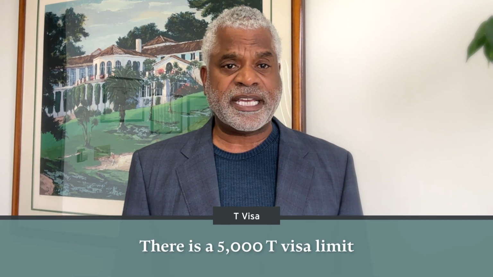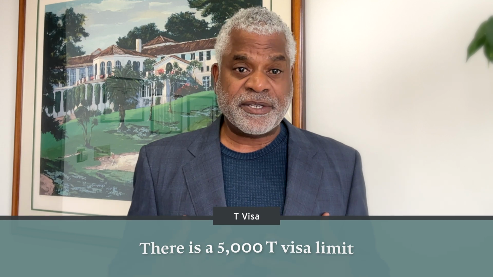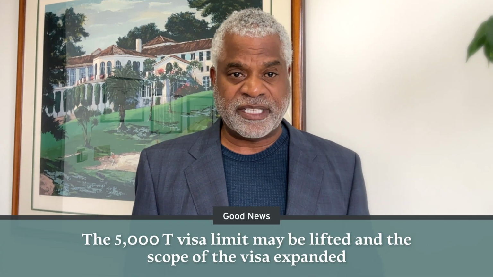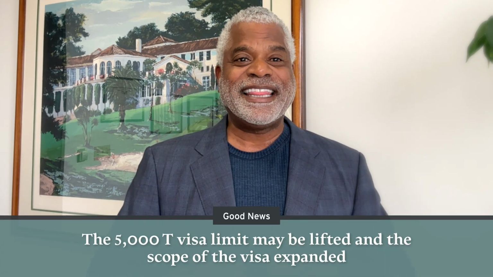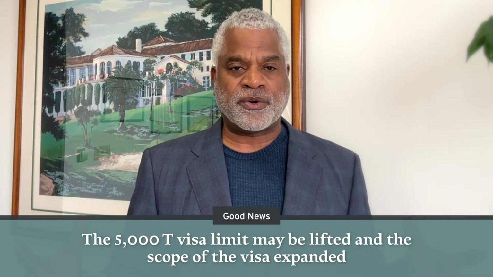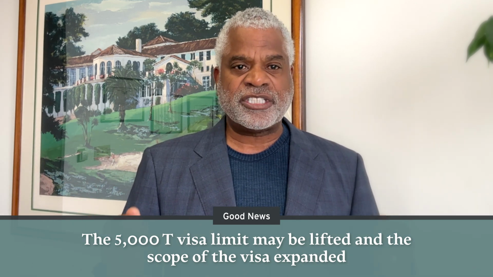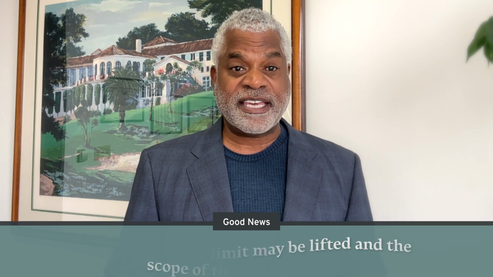A little more difficult to get those issued, but as I understand it, again, here's the update. Good news, folks. They're talking about lifting the 5,000 limit. Number two, they are going to expand the category not to include just sex and labor trafficking. USCIS is talking about expanding the category to wage theft. So if you're a foreigner and you're paid substandard wages, you may be able to file this T visa.